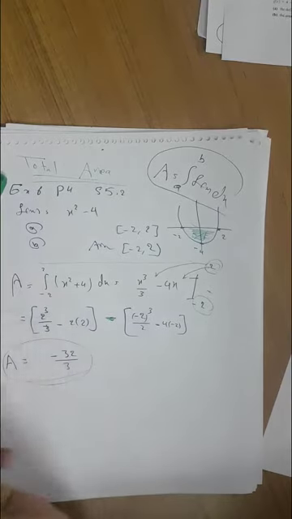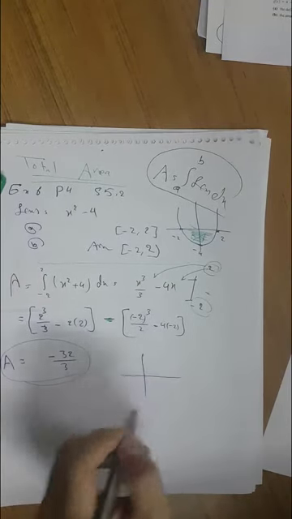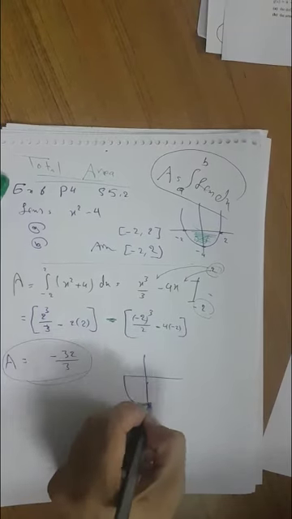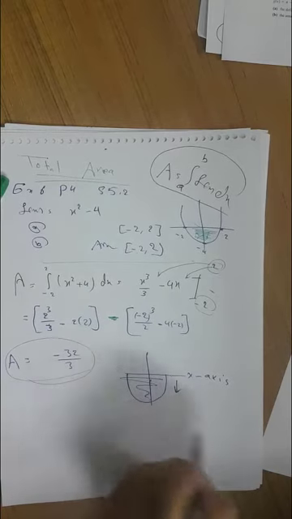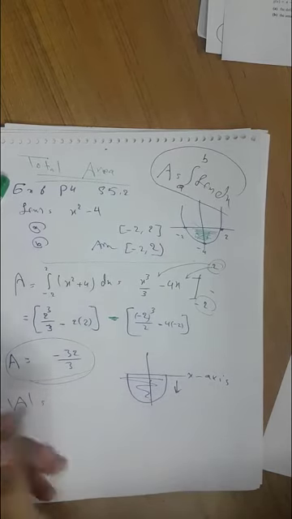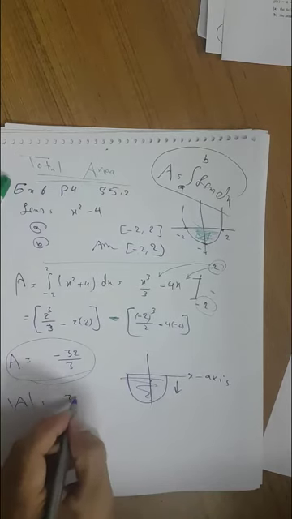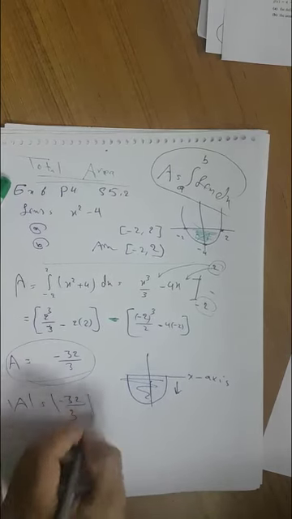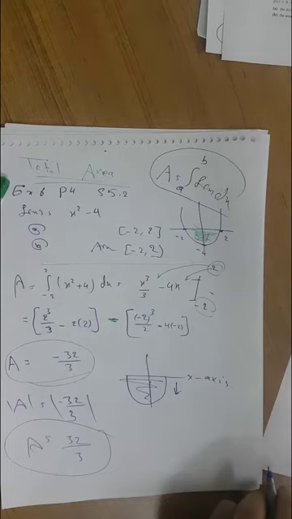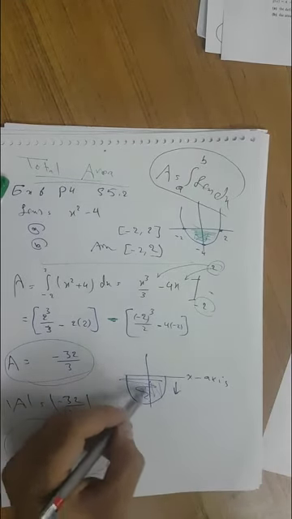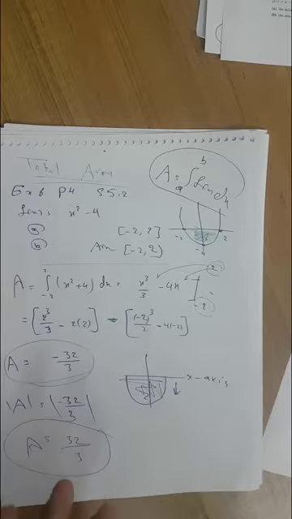Why do we get the minus? Why was the result negative? We got minus because our area is under the x-axis, here's the x-axis and here's the area under it, that's why. So to fix this, we put the absolute value, and the result will be 32 over 3. The area will be 32 over 3. We cancel the minus because we need the area, and the area should be positive. But why did we get the negative? Because, as I mentioned before, it is under the x-axis.